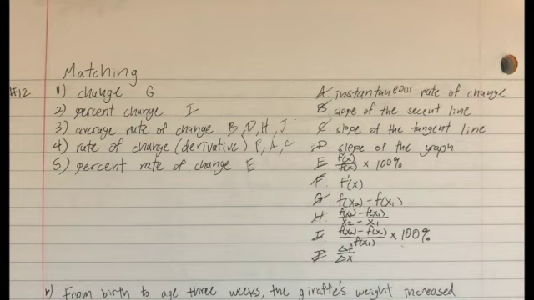Average rate of change just describes the slope, so that will be the slope of the secant line. It's not instantaneous. Secant line, and then slope of graph, and then the formula, which is change in f over change in x, which is J and H. Rate of change derivative, which would be F, that would be the derivative, and then instantaneous rate of change, and then tangent line.